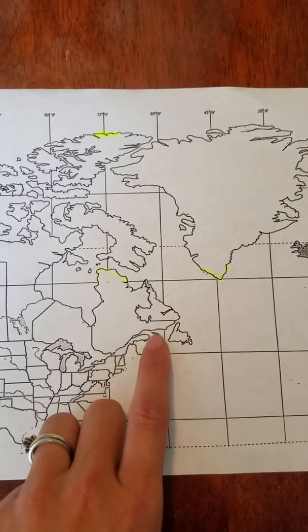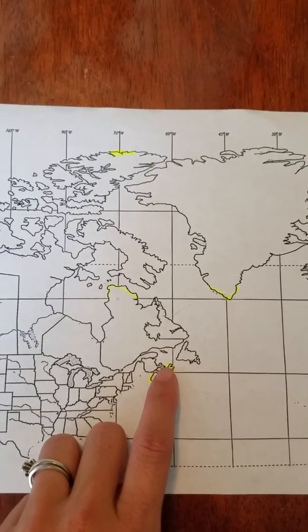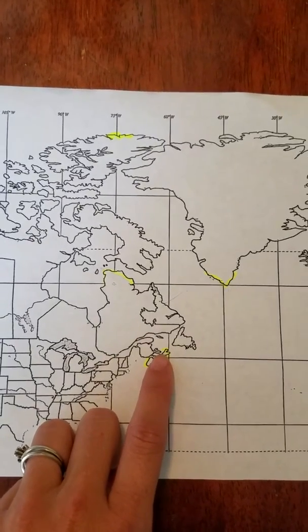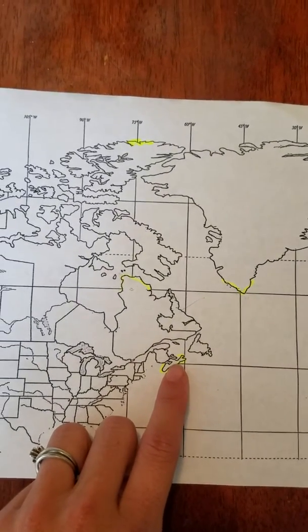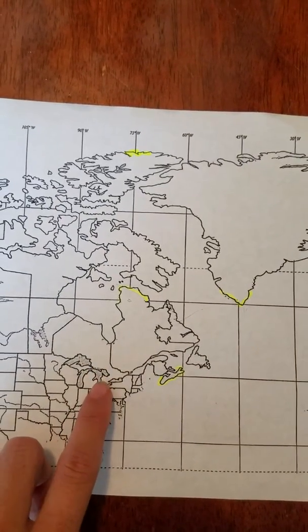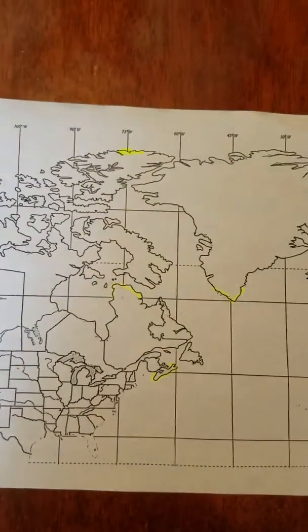So all this mess in here with New Brunswick and Newfoundland and Nova Scotia and Prince Edward Island, that's the 45-60, the bottom east that's twisty. And then 41-82 makes the whale tail blue, and I forgot to put this one in.